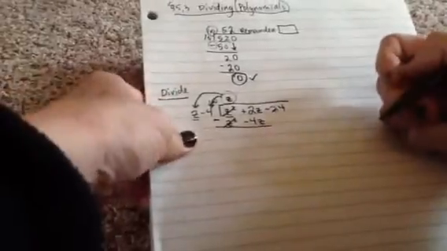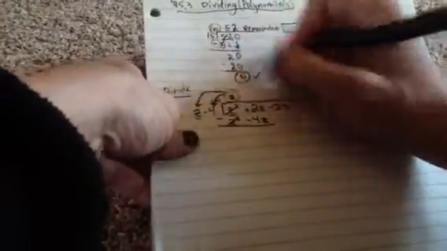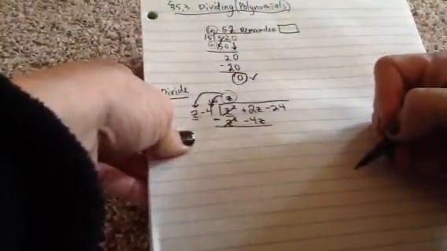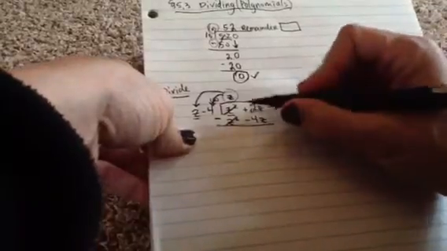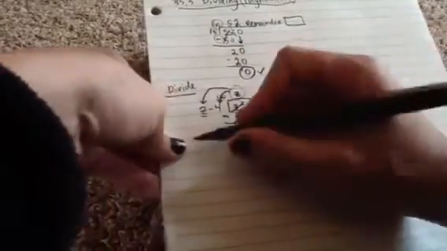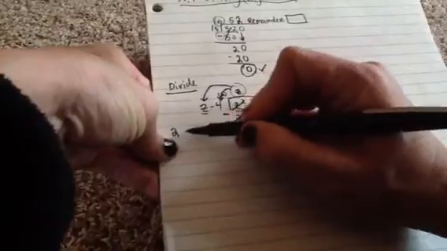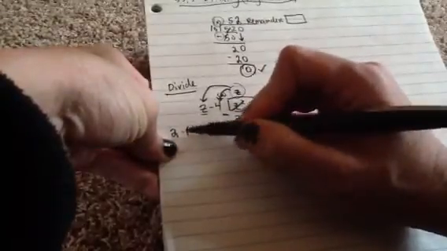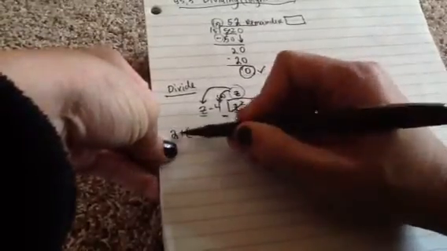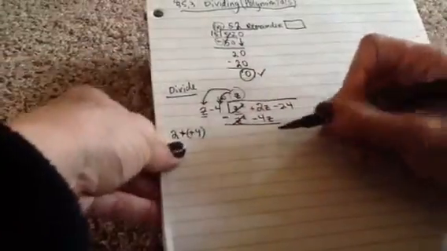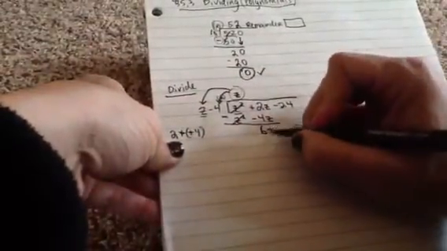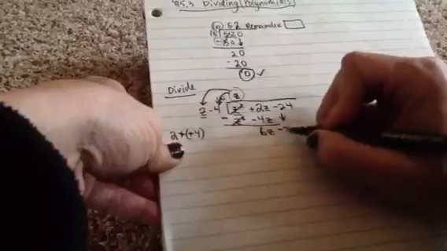These two go away naturally, just like the 5s went away there. And we take 2 minus a negative 4. This is where we have to kind of step aside. 2 minus negative 4, and make sure if we're subtracting a negative it turns into a positive. So we have a 6z. And we bring down the negative 24.